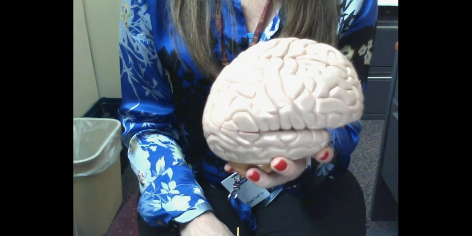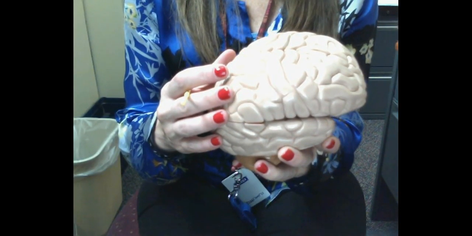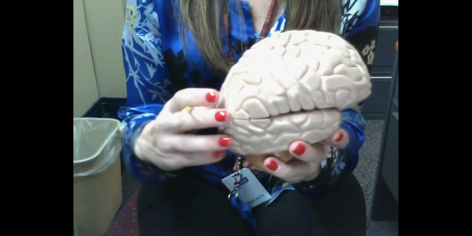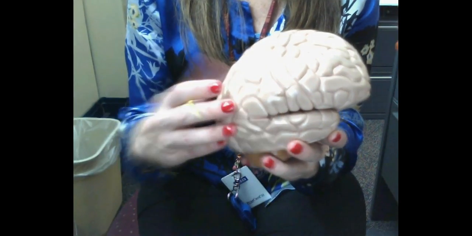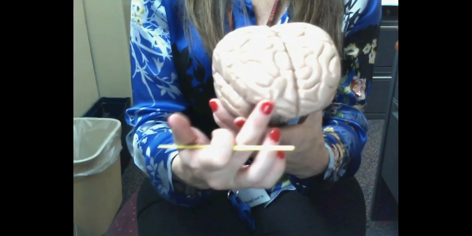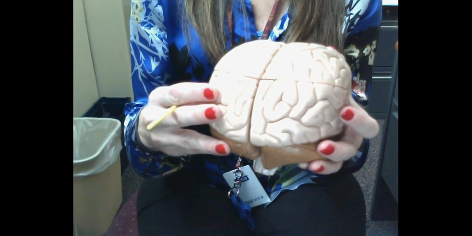Okay, so now what we're doing is we're looking at a plastic model of the brain. Hopefully you should recognize that this part all up here is that big spaghetti noodle part of the brain. This here would be the front region of the brain. If we turn around at the back, this is where we're going to see the back region of the brain.